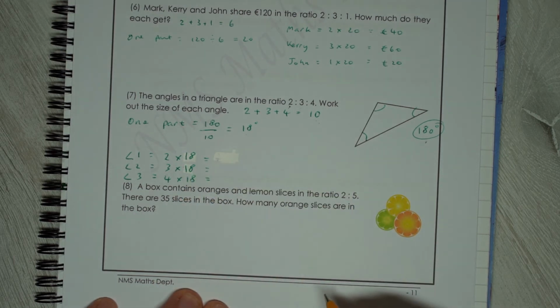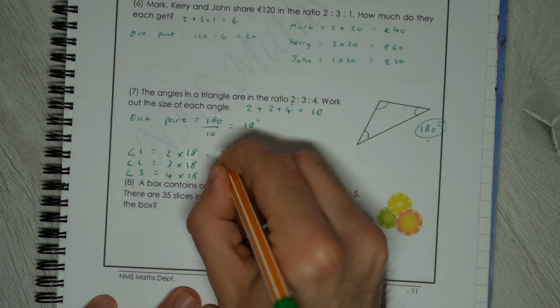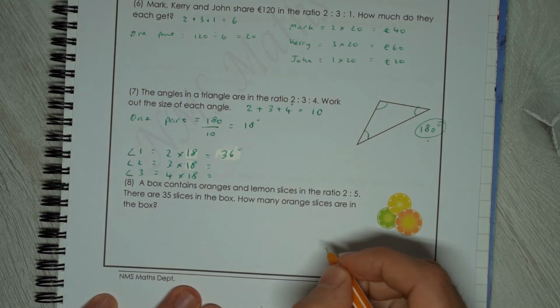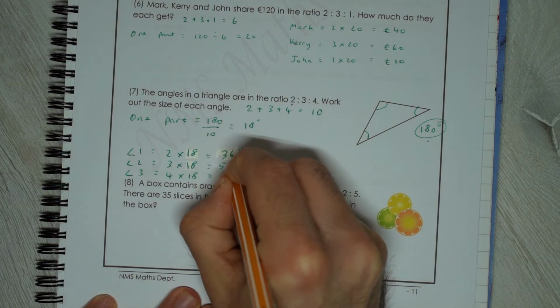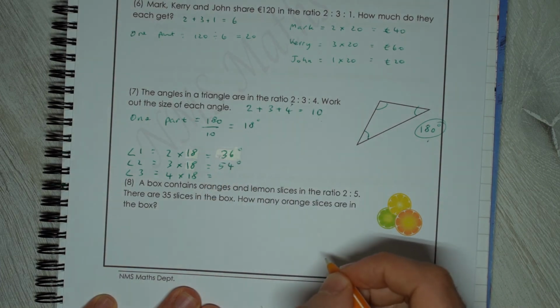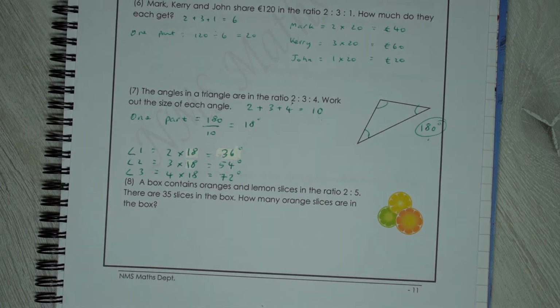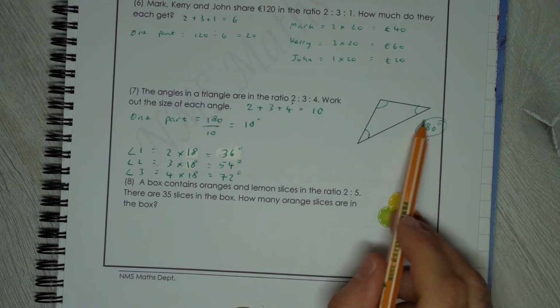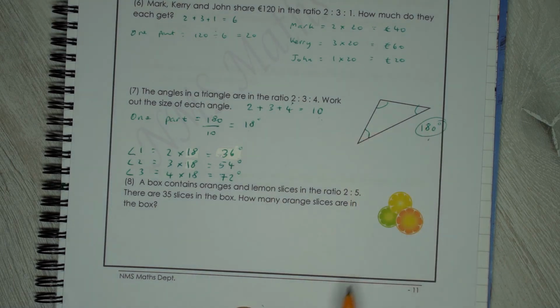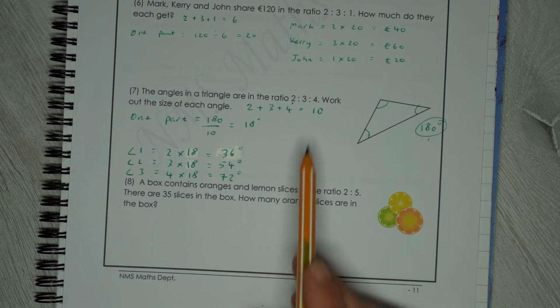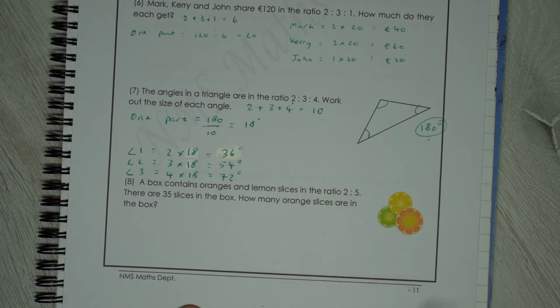So 2 times 18 is equal to 36 degrees. 3 times 18 is equal to 54 degrees. And 4 times 18 is equal to 72 degrees. So that is how we have divided 180 degrees, the sum of the angles in a triangle, into this ratio.